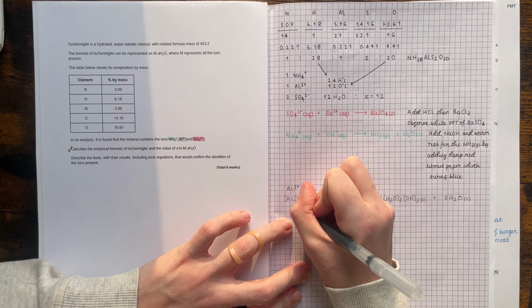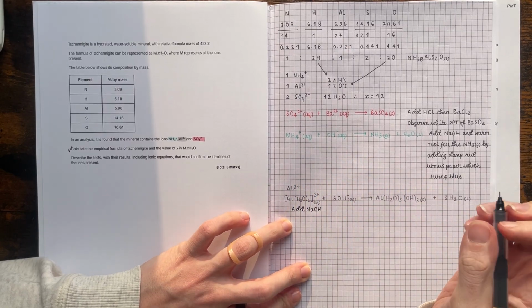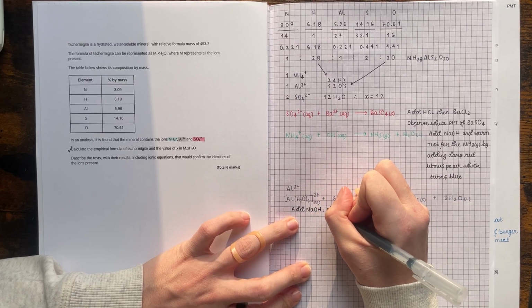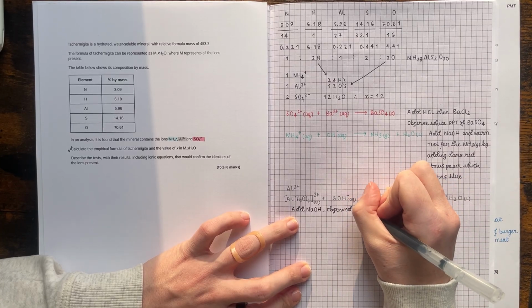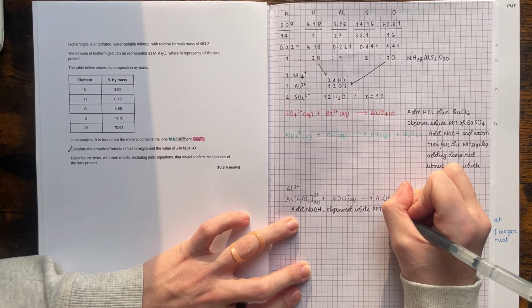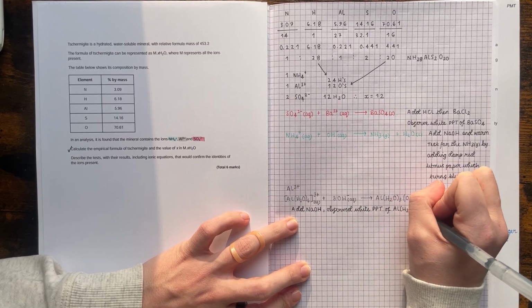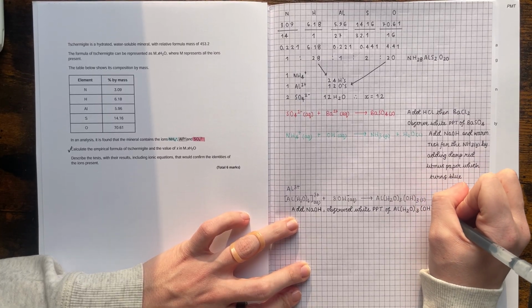So we have added sodium hydroxide, and we have observed a white precipitate of [Al(H2O)3(OH)3].